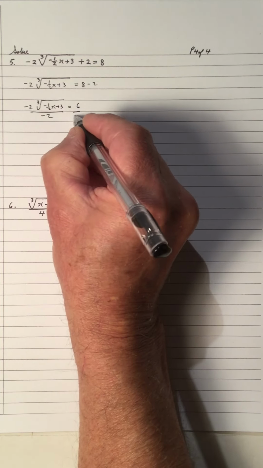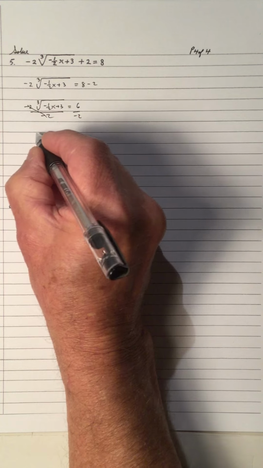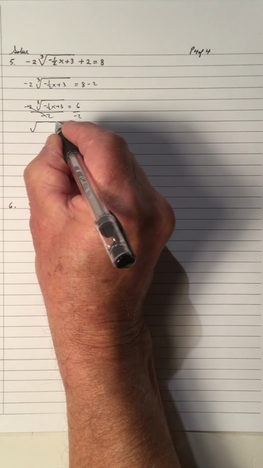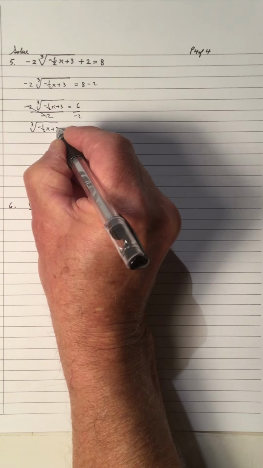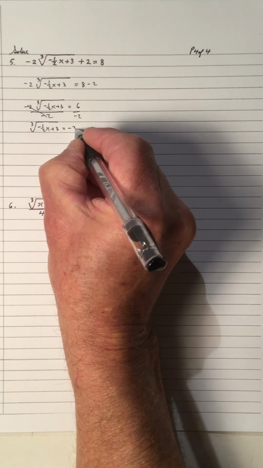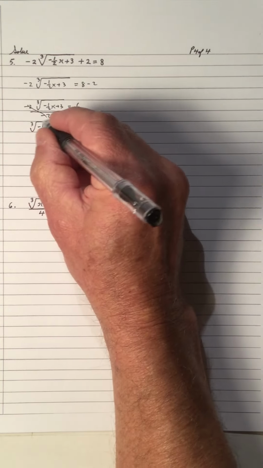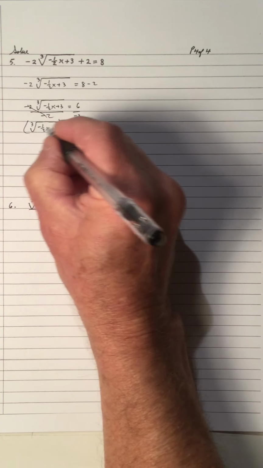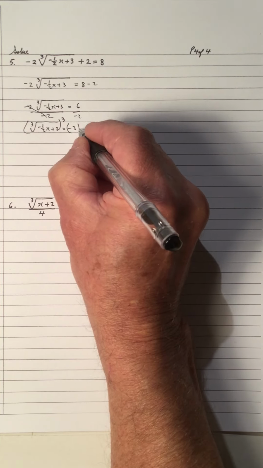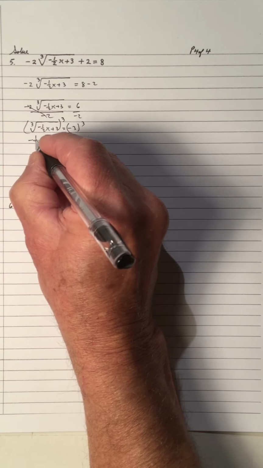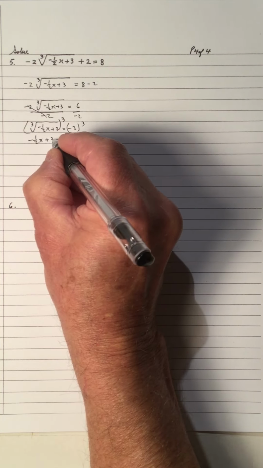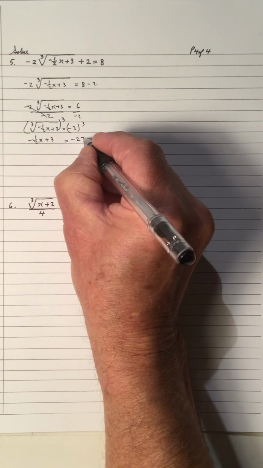Divide by negative 2. They cancel. So I get the cube root of negative a half x plus 3 equals negative 3. I have the root isolated, so I'll cube both sides. So that's negative a half x plus 3, negative 27.